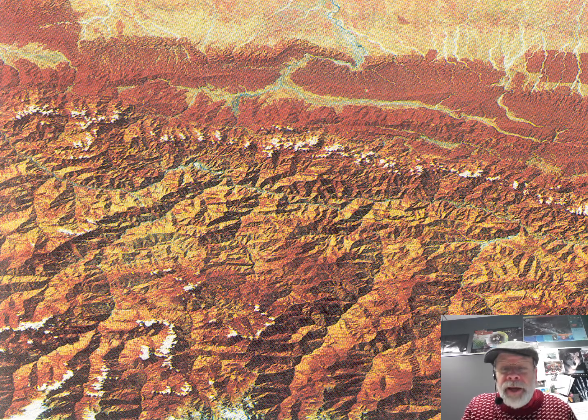Well, this would be a satellite photo, and you could tell at the top of the picture it's flat. And you right away then get into, yes, those are mountains, seriously folded and messed with rock. And you can see how deep the valleys are there.